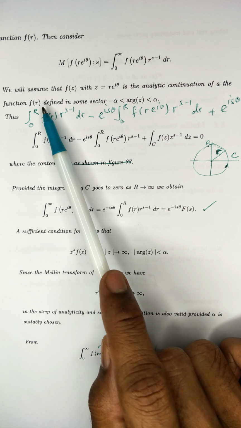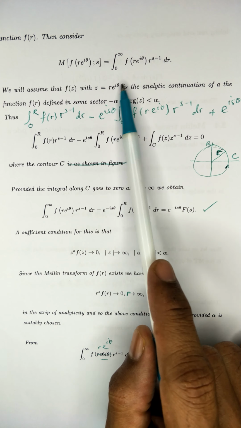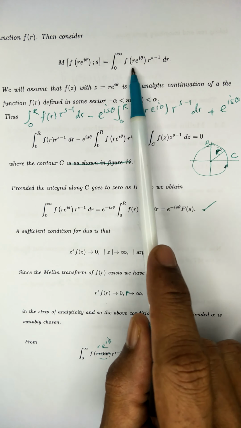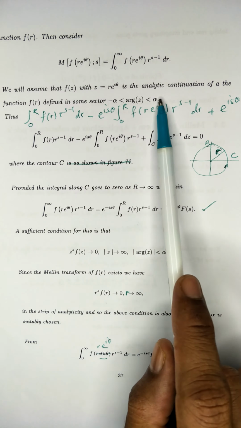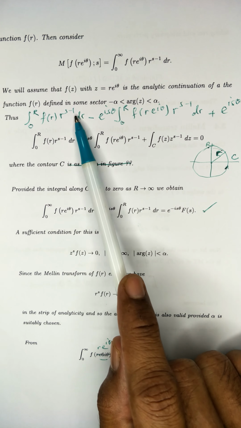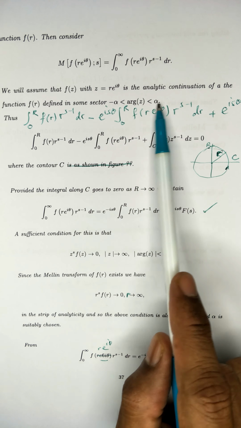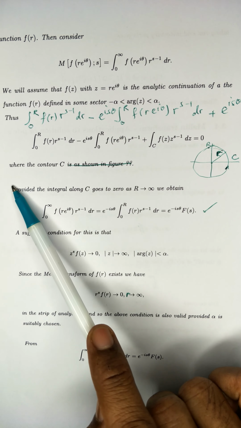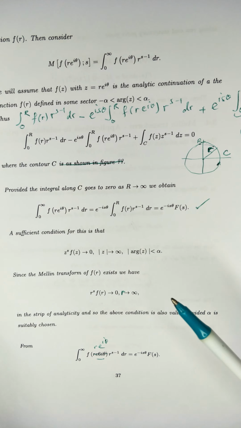If we take z equal to re^(-iθ) and substitute into that, and this function is the analytic continuation of a function of r defined in some sector, with the argument of z between -α and α, then you can write those integrals as this.